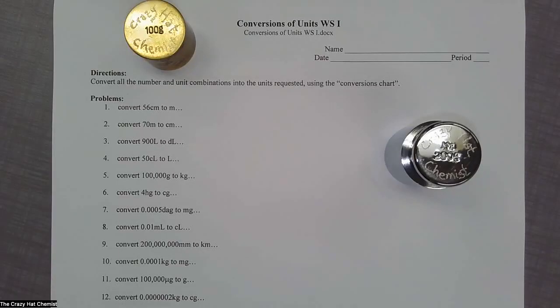In order to do this, we are going to be using the metric system. The metric system is the best system. It's unfortunate that the United States is one of the only industrialized countries in the world that does not use the metric system. That is not smart. So we should convert to that.